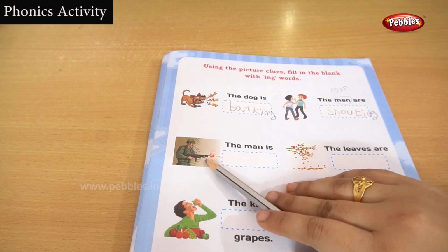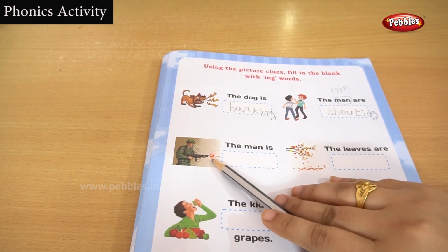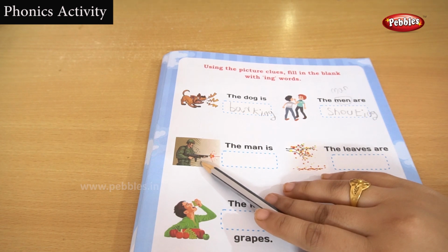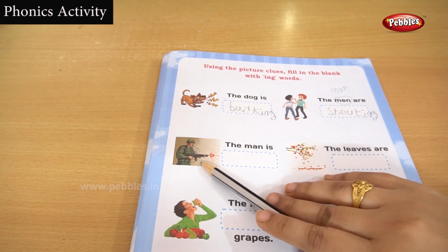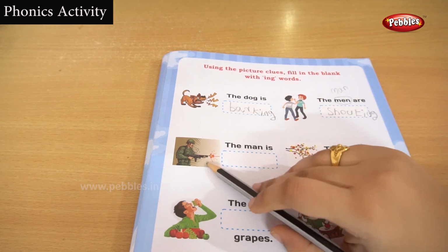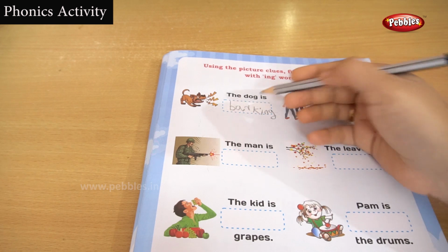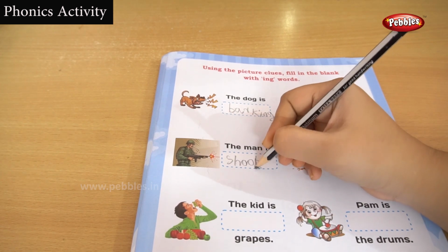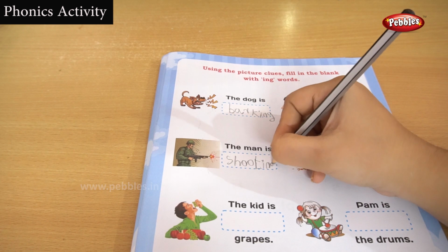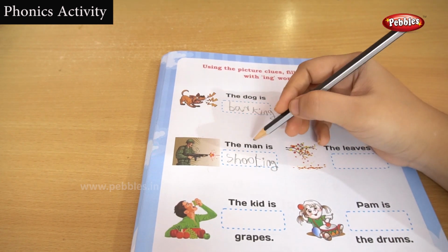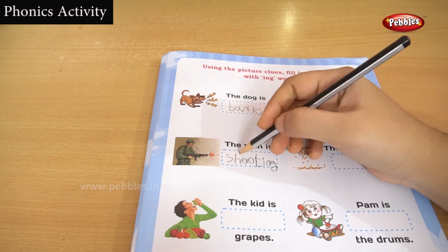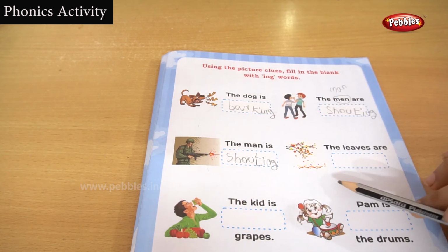See the picture carefully. Do you know what action is going on here? Let's look at the picture carefully, and you are going to tell me what action is actually going on in the picture. Yes, shoot. He is shooting something, isn't it? Let's write the spelling for shoot first, then I will add the ing form. Shooting. The man is shooting someone. Okay, let's move to the next picture.